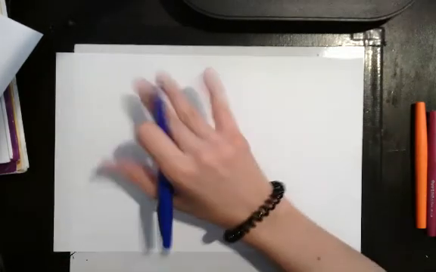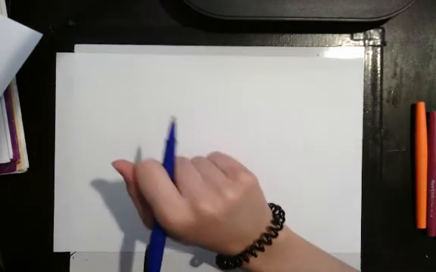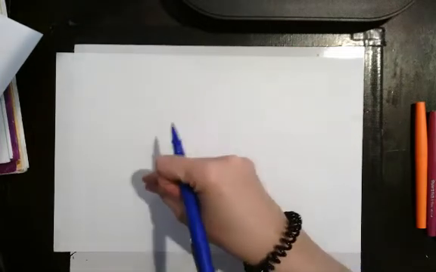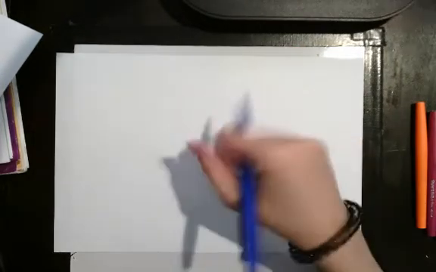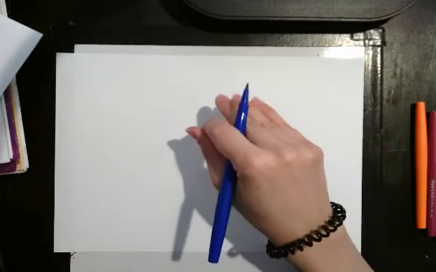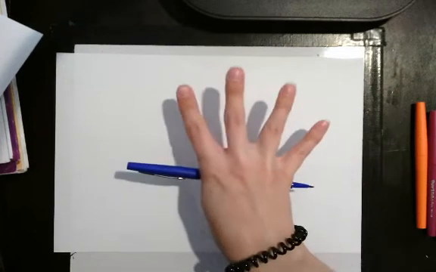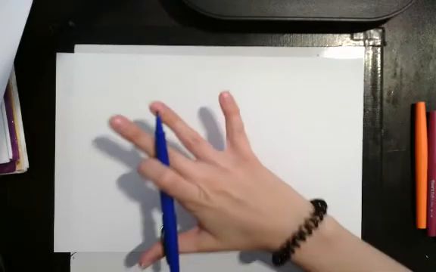So first, let's review what quadrilaterals are. Quadrilaterals are polygons. Polygons are shapes with straight sides that are closed and don't overlap or cross. Quadrilaterals are a specific type of polygon that have 4 sides. Quad means 4, so a quadrilateral is a shape with 4 sides. We're going to talk about different types of quadrilaterals and the different names for them.